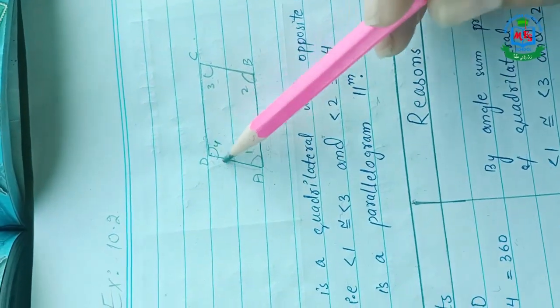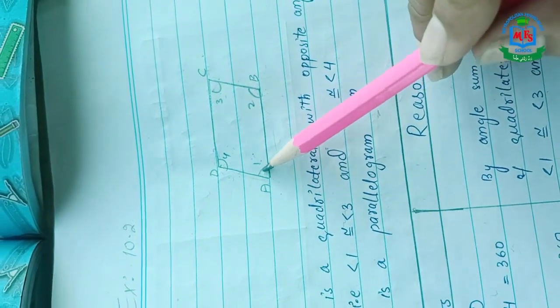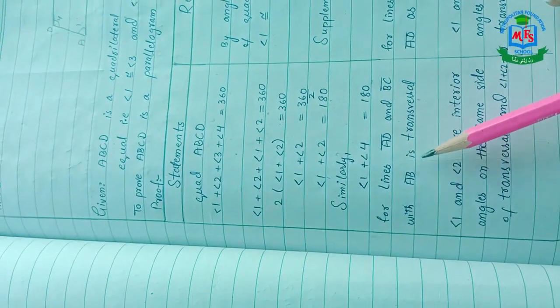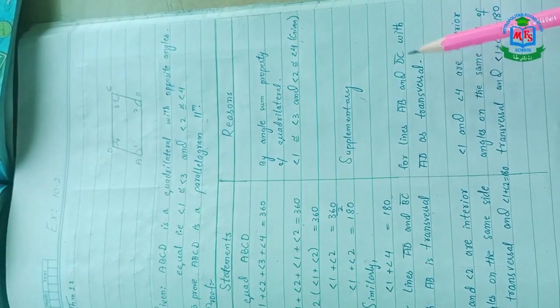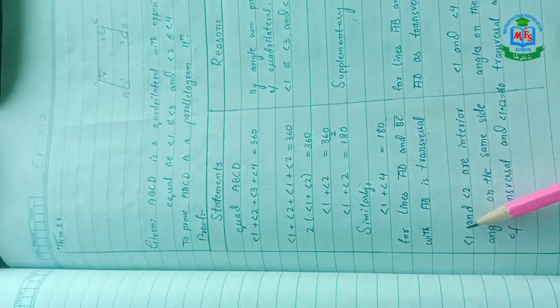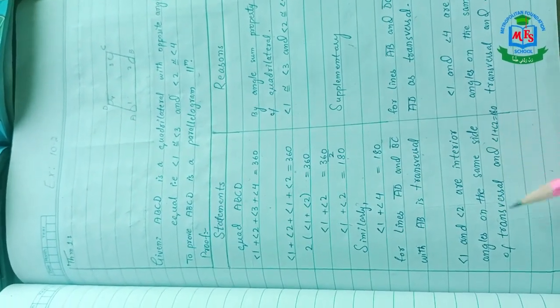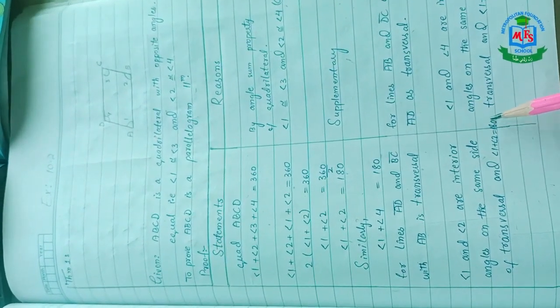It cuts two parallel lines and breaks the angles. So AB is our transversal line. For lines AB and DC with AD as transversal, this is the reason. Again, angle 1 and angle 2 are interior angles on the same side of the transversal, and the summation of angle 1 plus angle 2 is equal to 180.